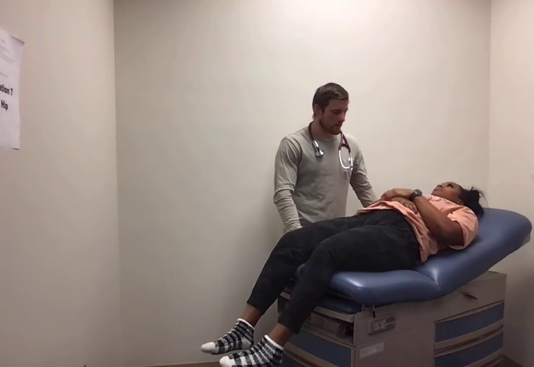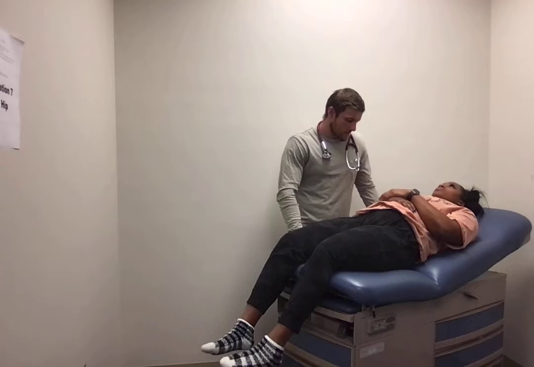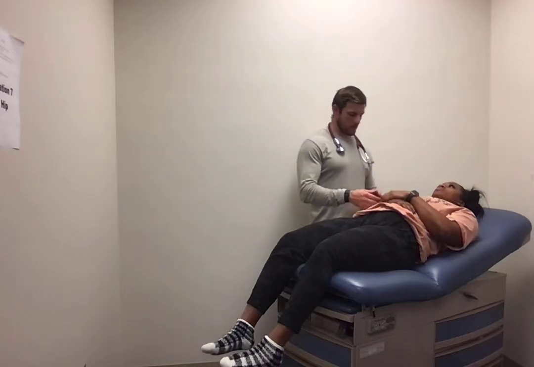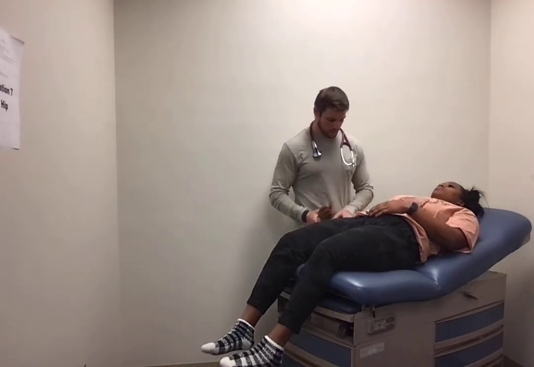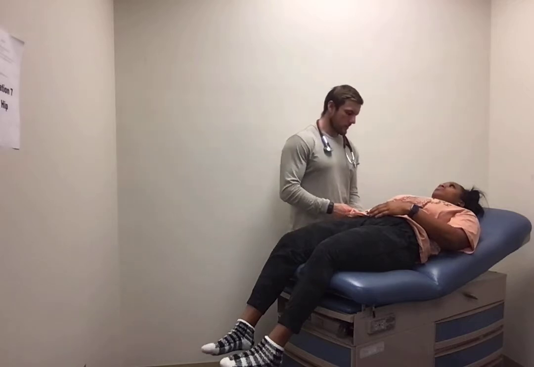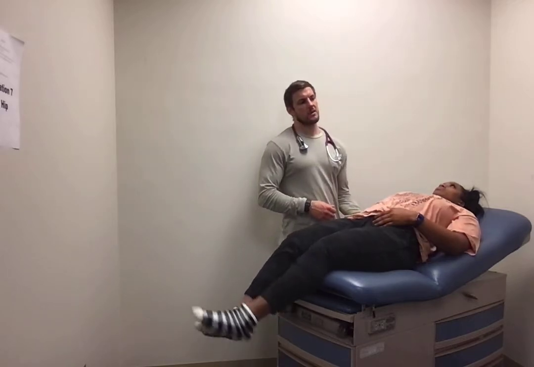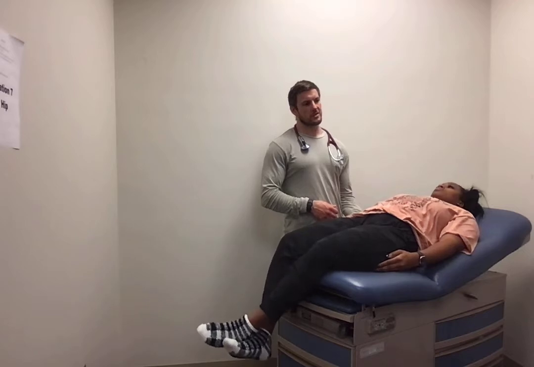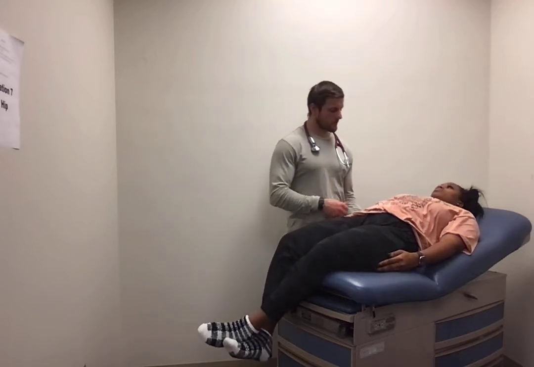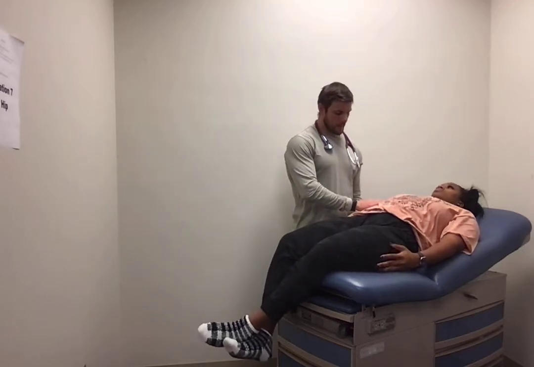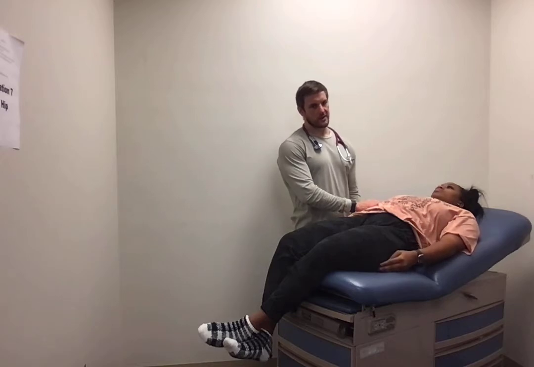it could indicate hepatomegaly. And I could palpate for the liver, and I'll have the patient lay her hand at her side, lift up on the costovertebral margin below the 11th and 12th rib, and have the patient breathe in and out.